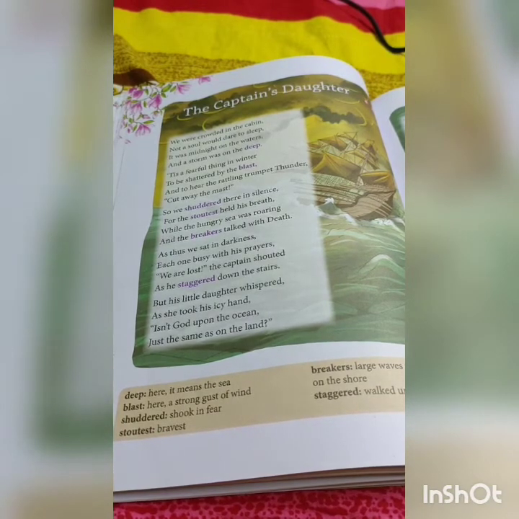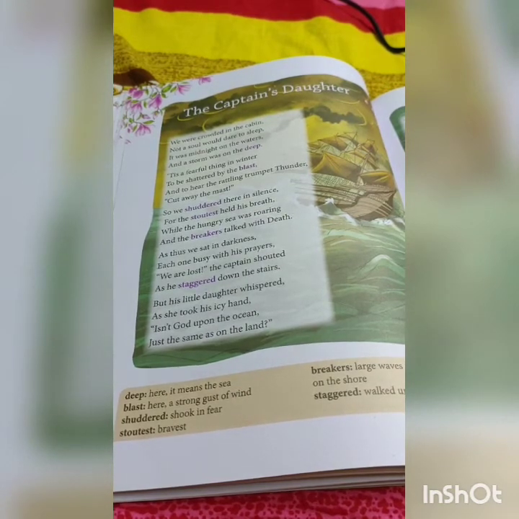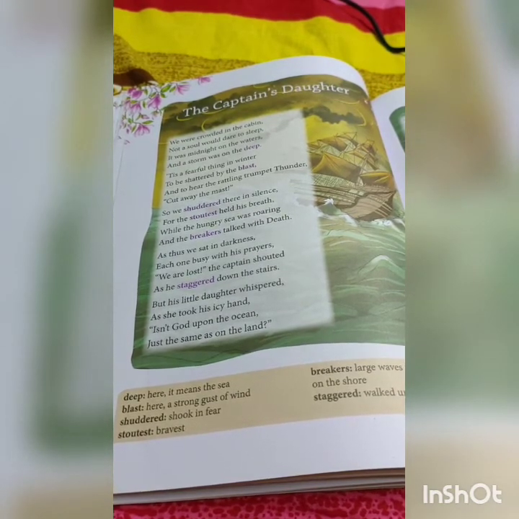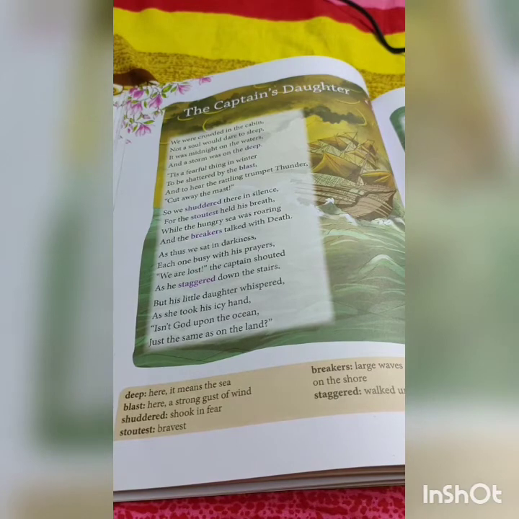So it is full of dark all over where the people were on board. Okay, so and thus we sat in darkness, each one busy with his prayers. So each and every people on board were so busy with their prayers at that very moment.